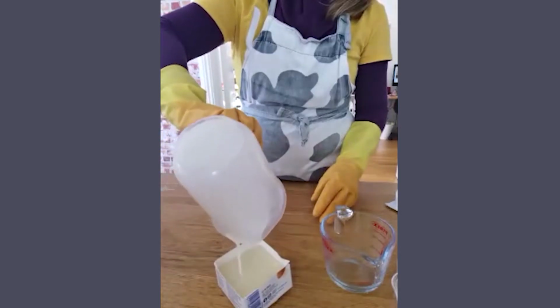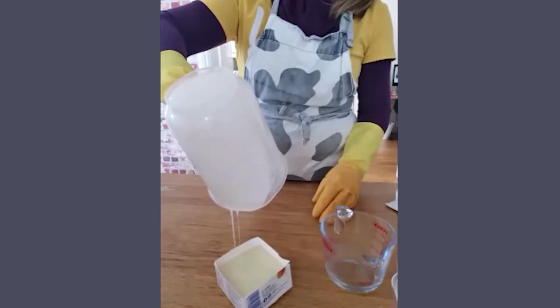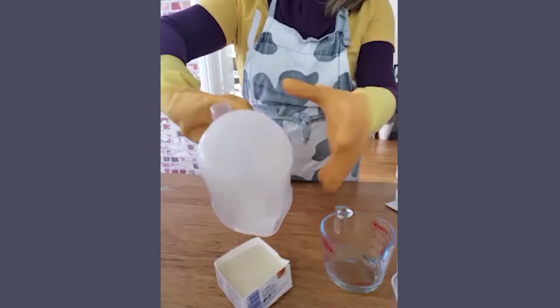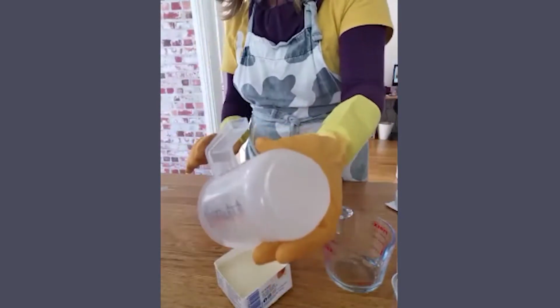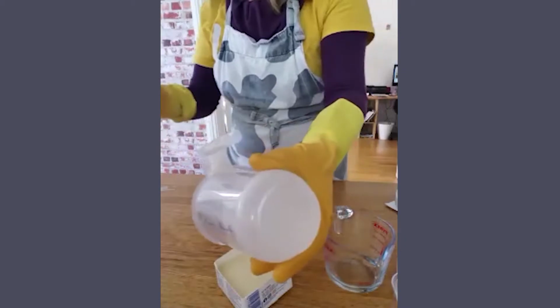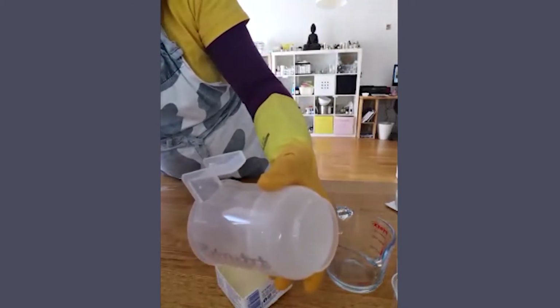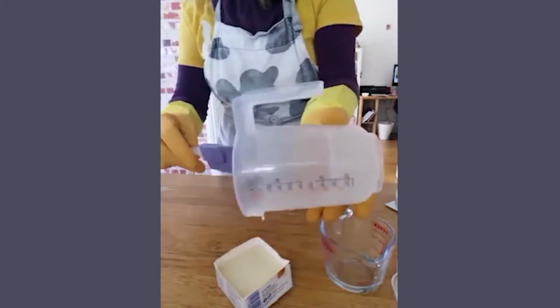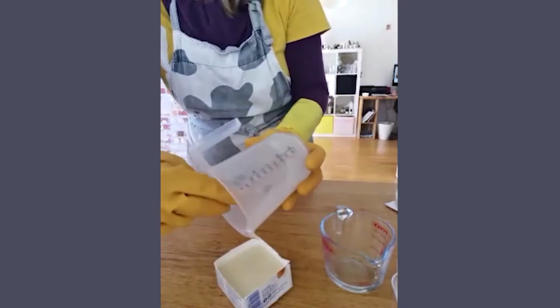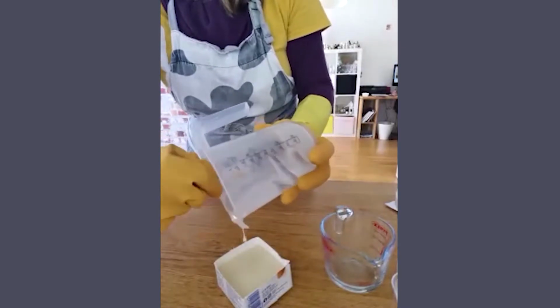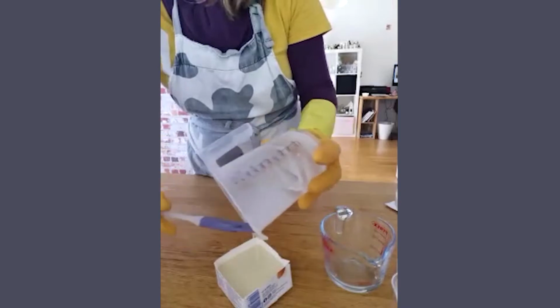exactly more or less 100 grams, okay? And if you want to use a spatula, I recommend the silicone one because you can scrape every bit, okay?